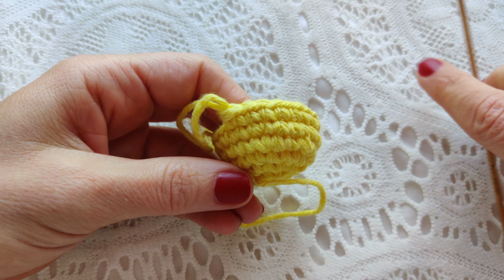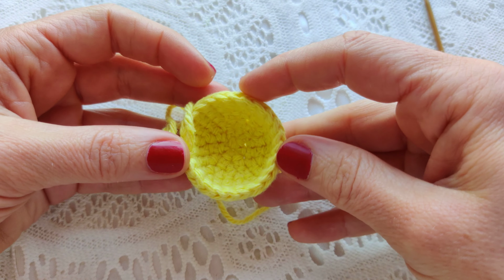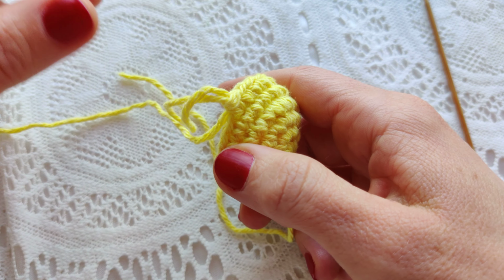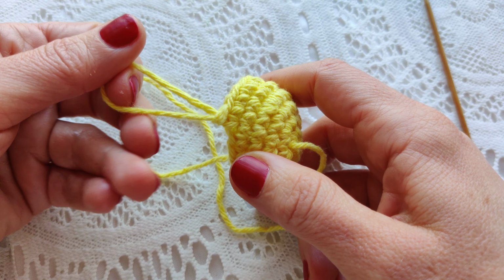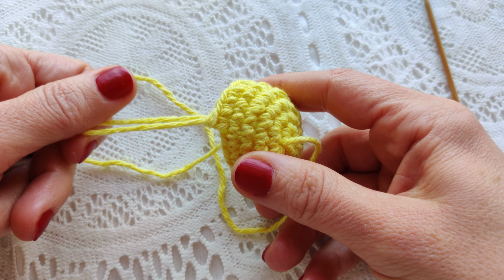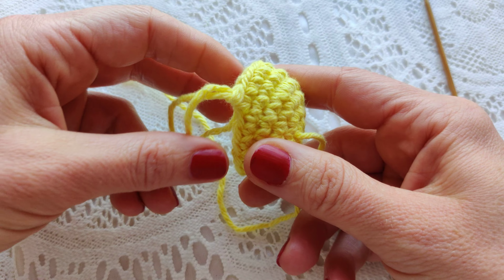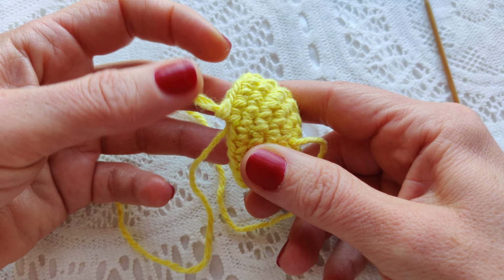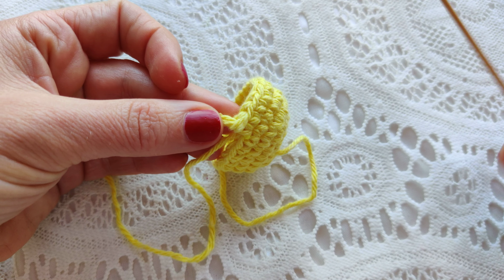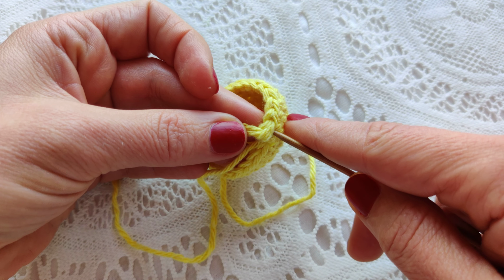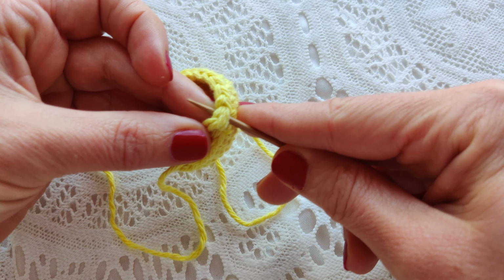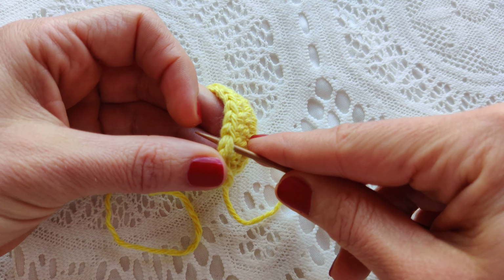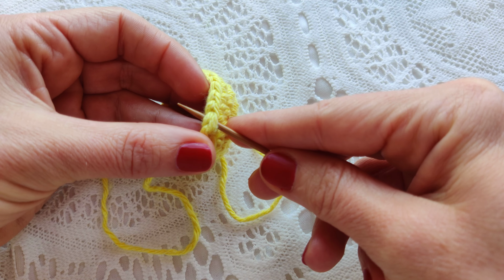So how to count my stitches to know how many of them I've done. So let's see. This is my final stitch, and this is also a stitch. So I'll count it in. This is my first, but I also have to see 2 loops. So this is my first stitch, and I have to find all these 2 loops.